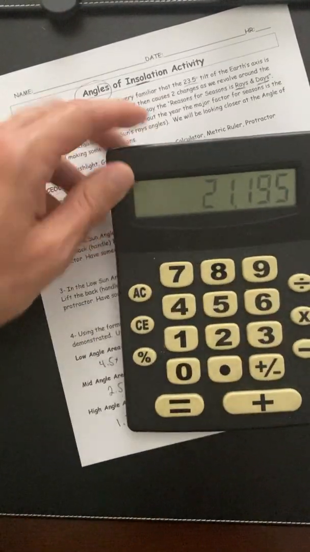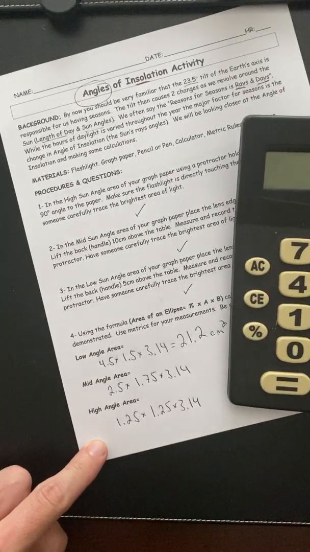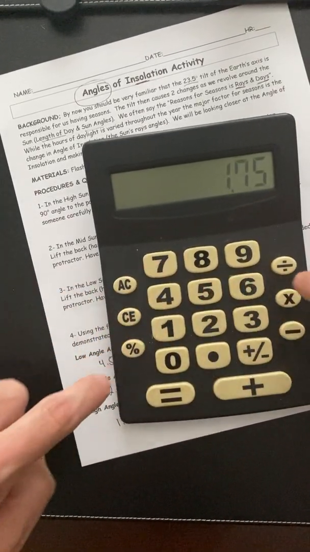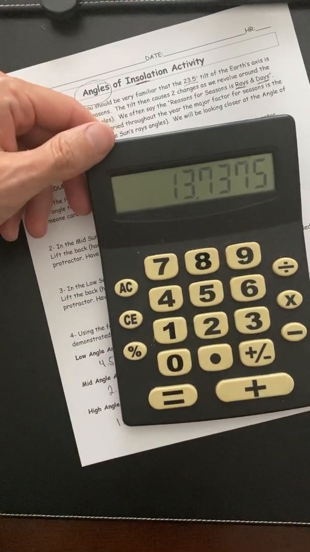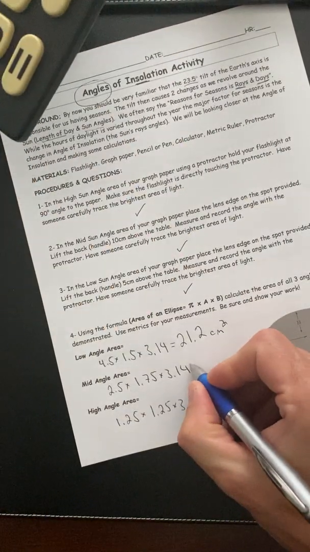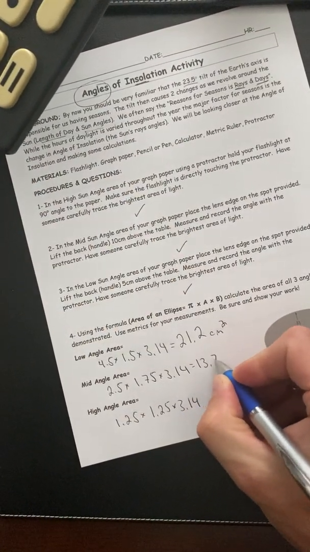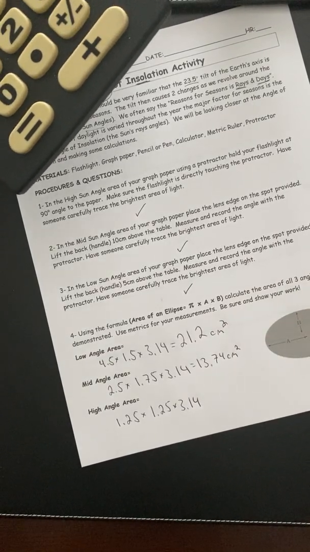2.5 times 1.75 times pi. Got that there. I'll call that 13.74 centimeters squared.